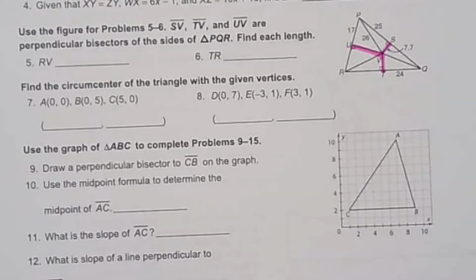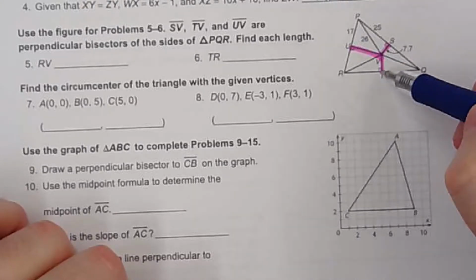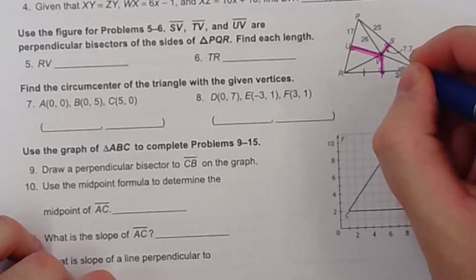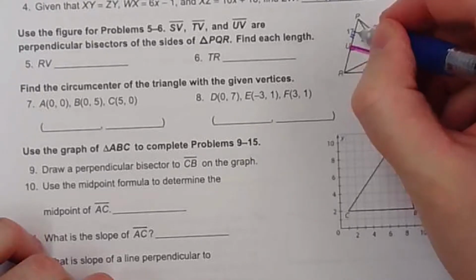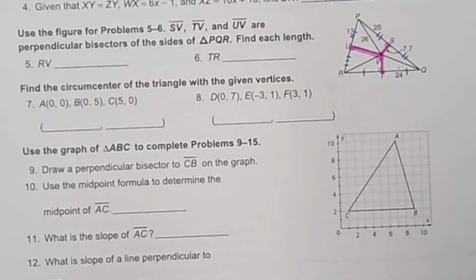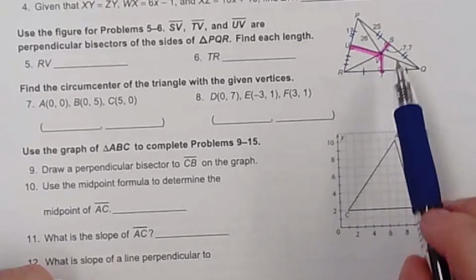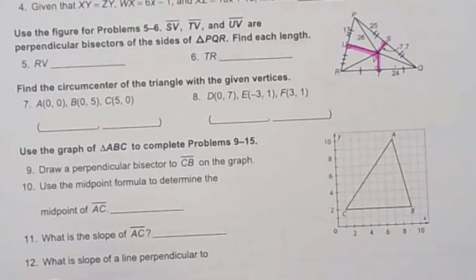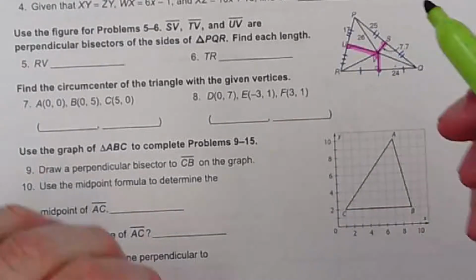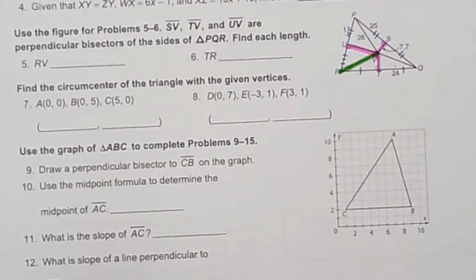So let's make sure that's labeled on our diagram. Perpendicular, yes, they all have the 90 degrees there. Bisector means that they cut those sides in half. So each of these sides is cut into their own halves. Again, I'm not saying that all the sides are congruent. I'm saying that the 2 pieces of each side are congruent to themselves. Then it says find each length. So RV is what we want to find. Let me highlight that in green. RV. Okay, so we want to find that length right there in orange. That's what we want to find.